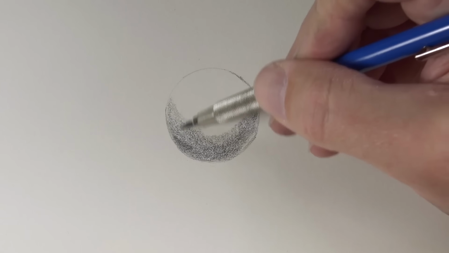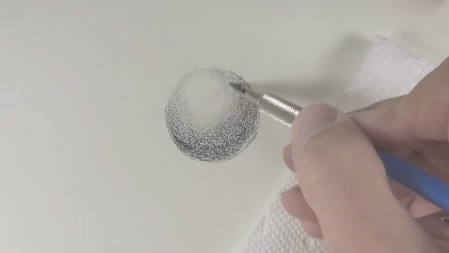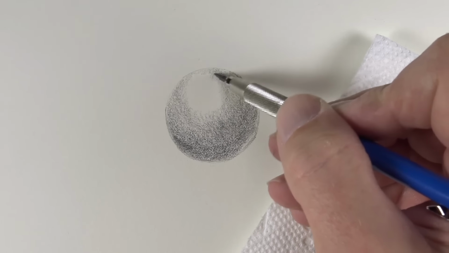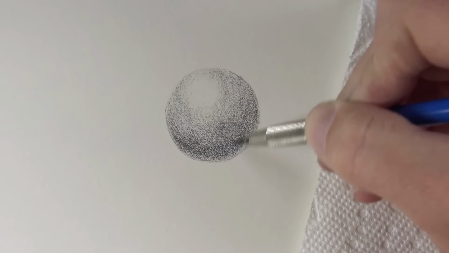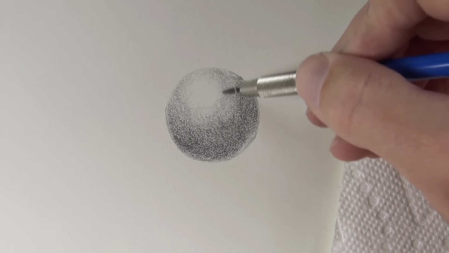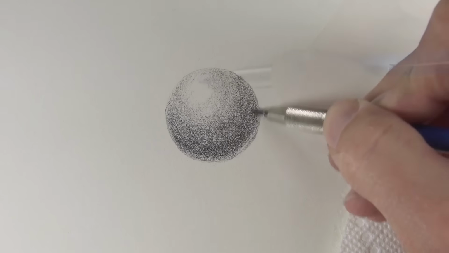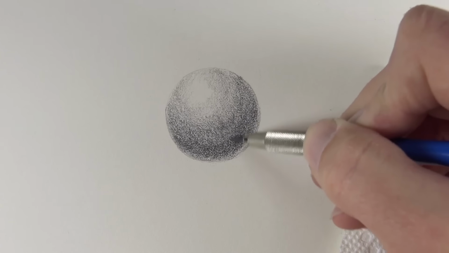But don't let the name of this technique fool you or mislead you. You're not actually creating small circles with this approach. You're just rotating the pencil as you apply varying amounts of pressure in a circular motion. And depending on the position of your hand, these circular strokes may be circular or they may be more oval-like.